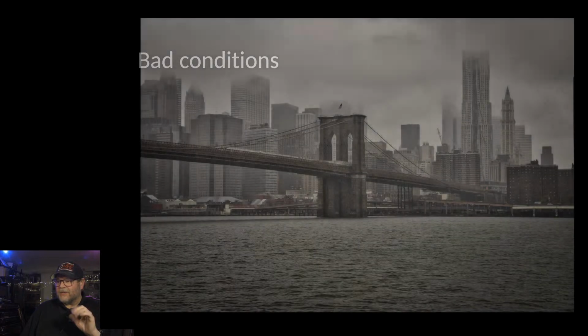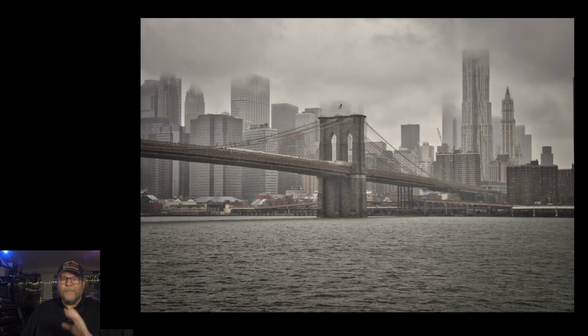Bad conditions. Now, a lot of people will stay home when it's snowing, or when it's raining. When I'm on a holiday, I will not stay home when it's raining, because bad conditions are the best conditions to shoot. Look at this, because nobody takes shots like this.